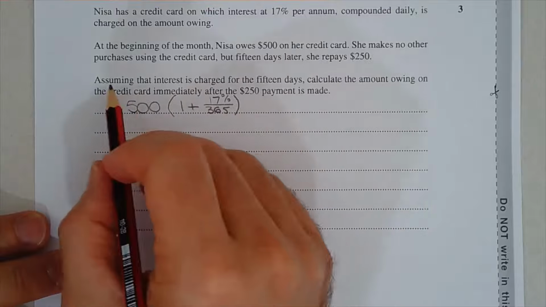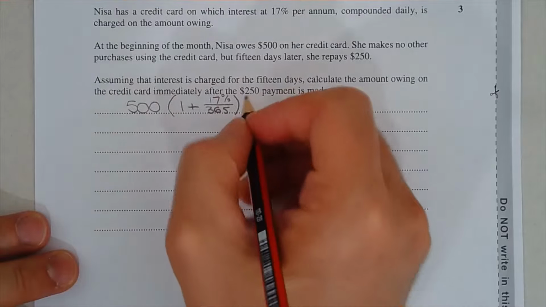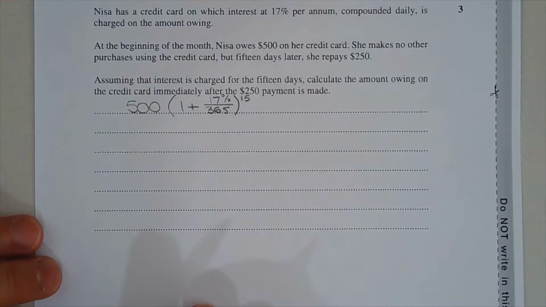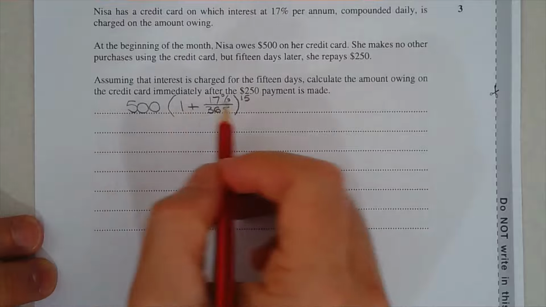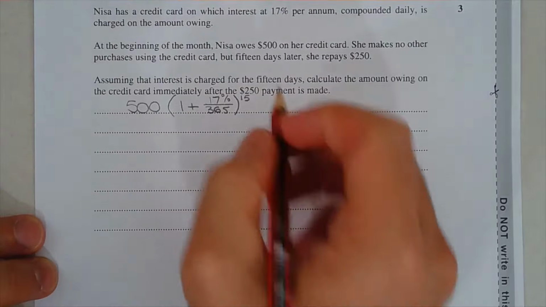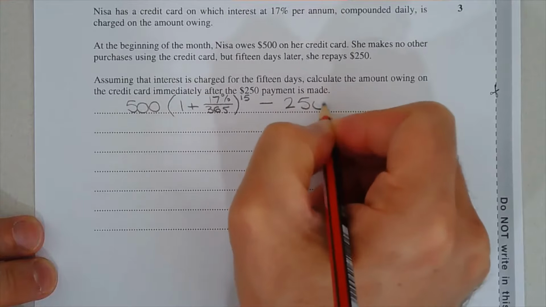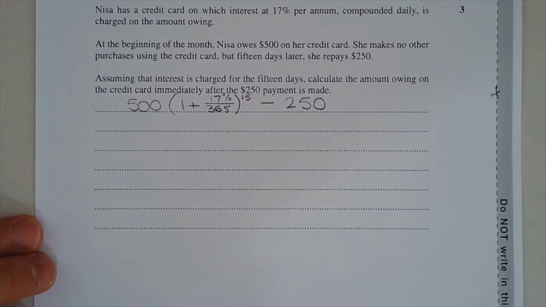Assuming that interest is charged for the 15 days, we need to raise that to the power of 15. But we want the amount owing on the card immediately after the $250 payment is made, so we need to subtract from that 250.